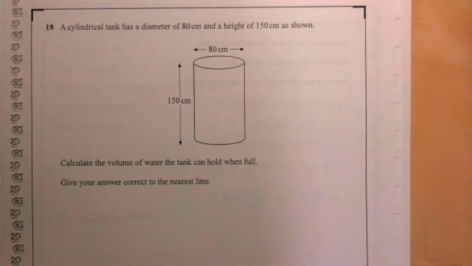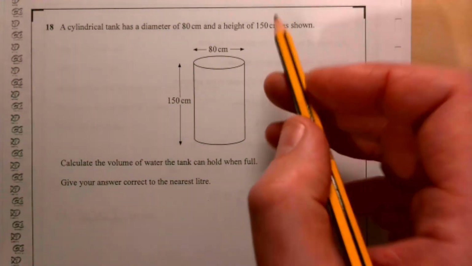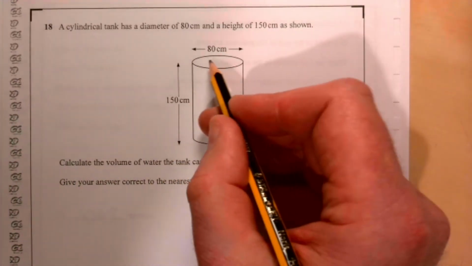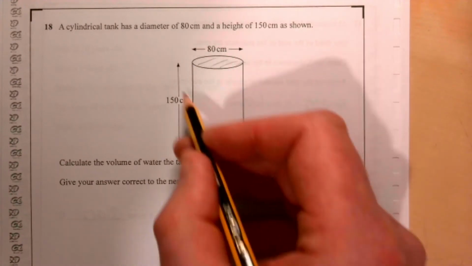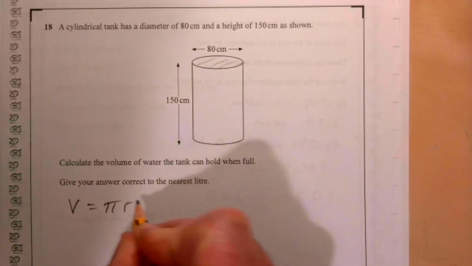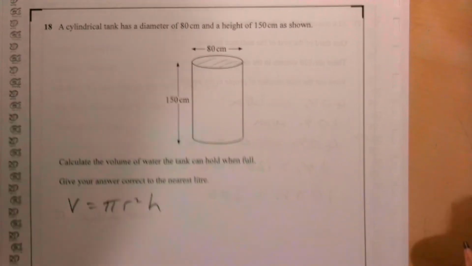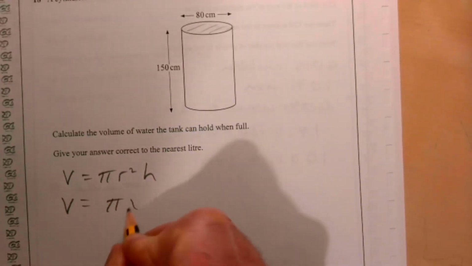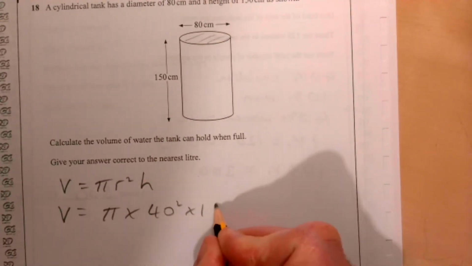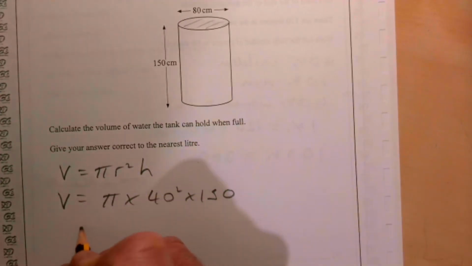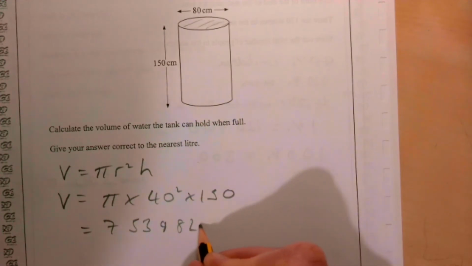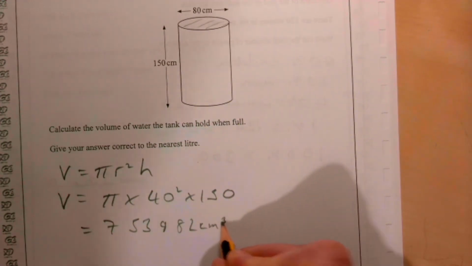Question 18. A cylindrical tank has a diameter of 80 centimeters and a height of 150 centimeters as shown. Calculate the volume of water the tank can hold when full. So we want to find the area of this, which is pi r squared, and then times it by h. That's going to give us our volume in centimeters cubed. So volume is pi r squared h. So our volume is pi. Remember, our radius here is just 40. Multiplied by 40 squared, multiplied then by 150, and we get a value, quite a high one, 753,982, and that's centimeters cubed.